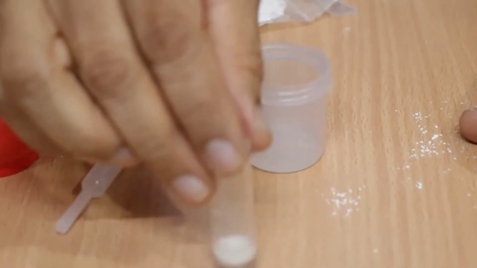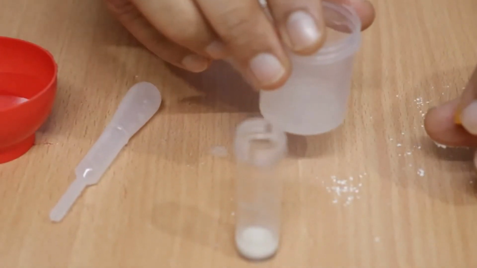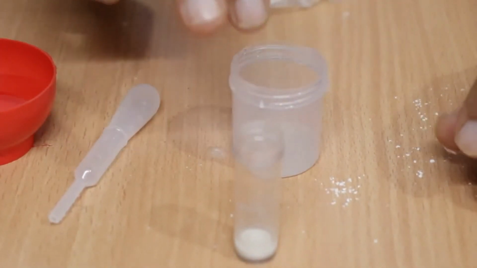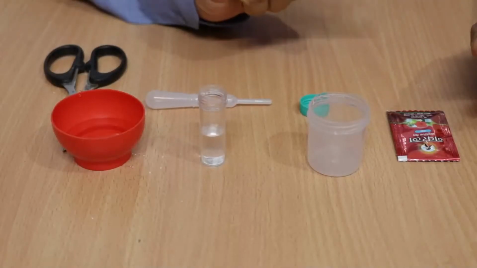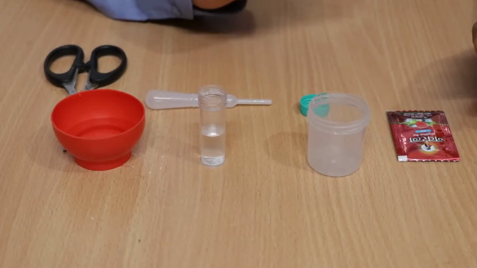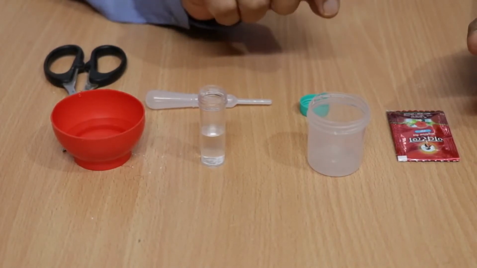So chalk powder has remained here, and I could take out water from that. So there are two processes involved. One is sedimentation and decantation. We have done both. We have seen how to separate insoluble solids from liquid.